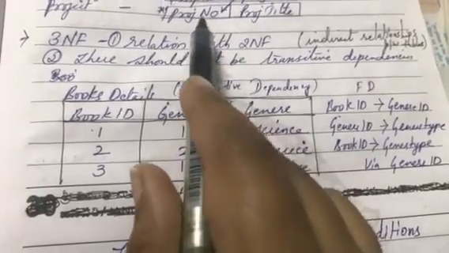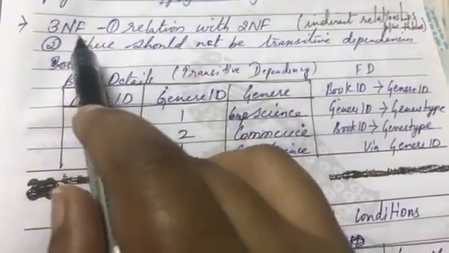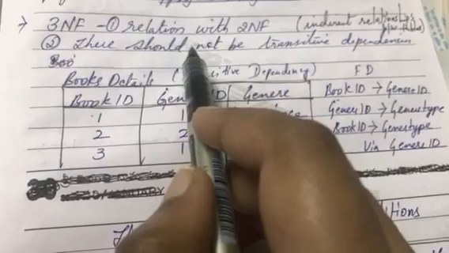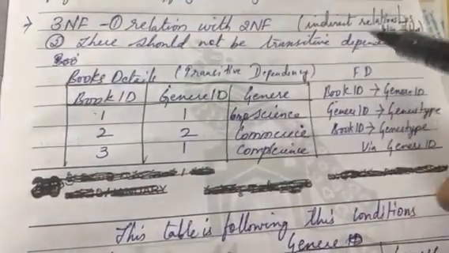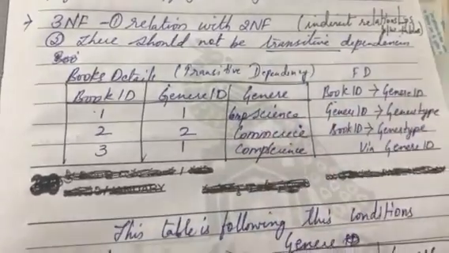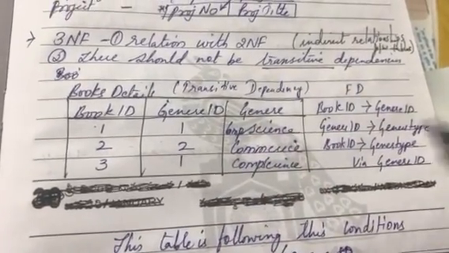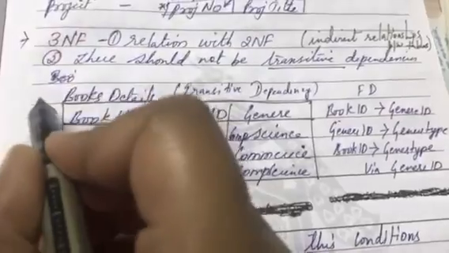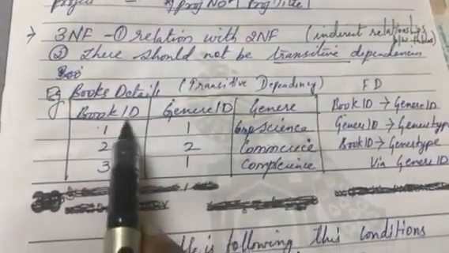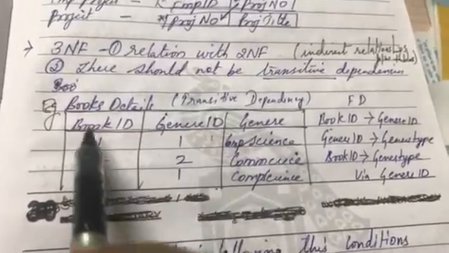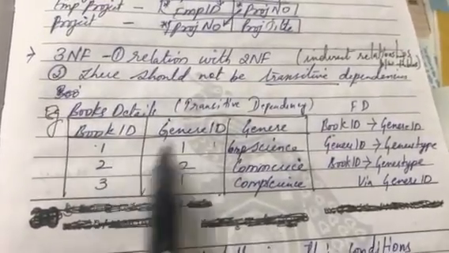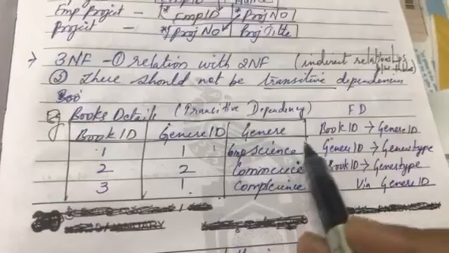So whatever we have done for the second normal form, we need to do for the third normal form, and there should not be a transitive dependency. The main motto is that there should not be a transitive dependency. So let us take an example of book details: book ID, genre ID and genre. Book ID has 1, 2, 3, and genre ID has 1, 2, 1, and the genre.